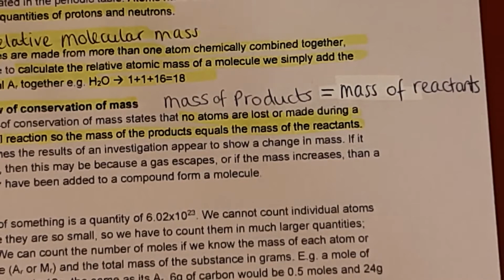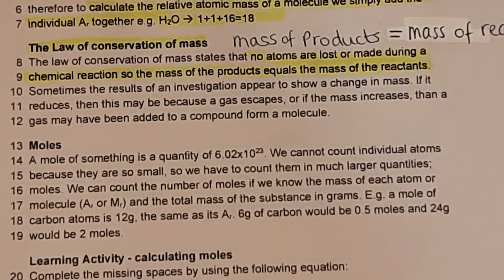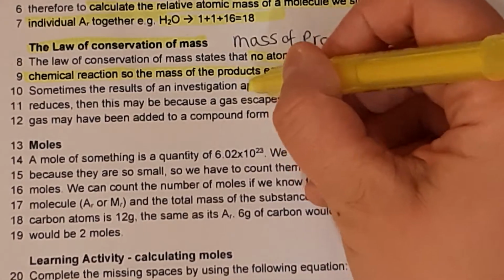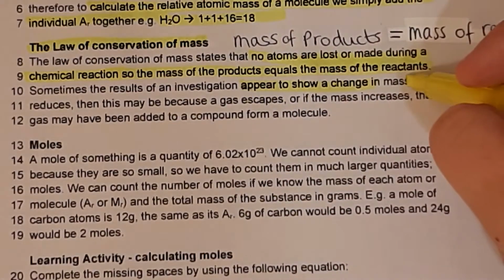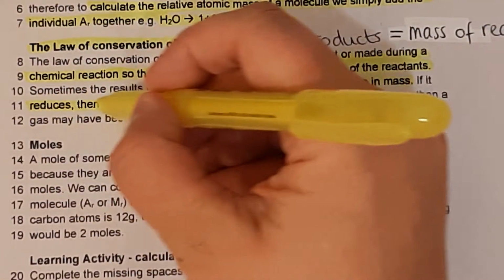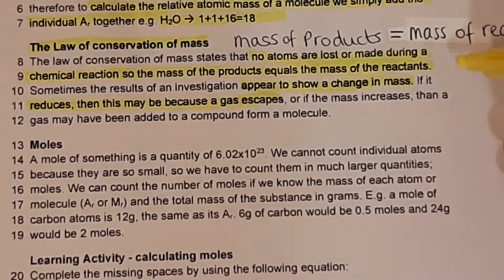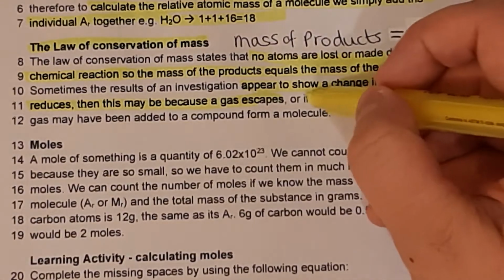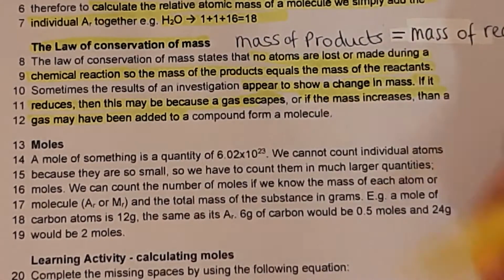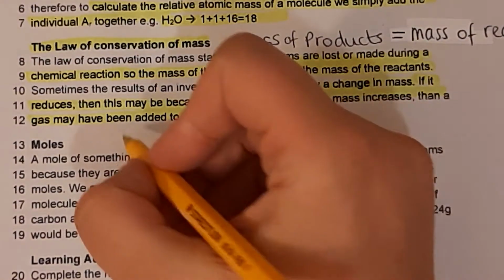Before must equal after. So sometimes the results of an investigation appear to show a change in mass. Now this isn't correct, it just looks like it changes mass. So if it reduces, it's because gas has escaped to the surroundings or the environment. If the mass increases, it's because a gas may have been added from the surroundings.